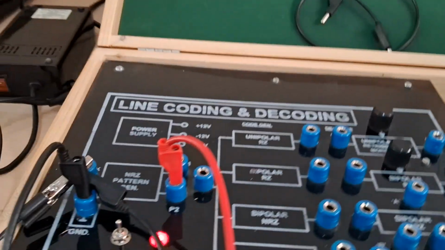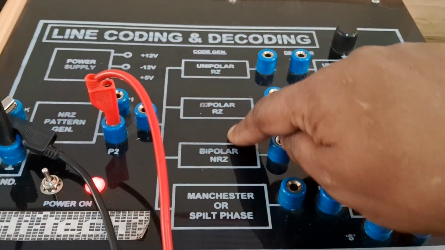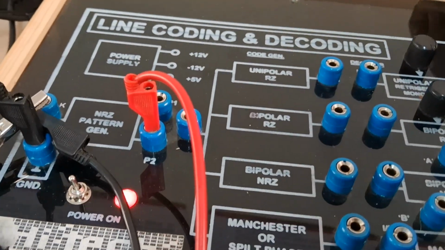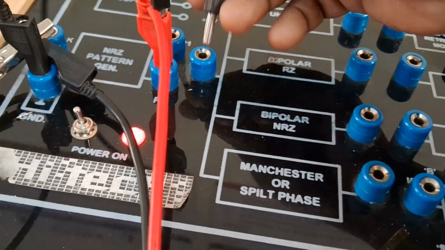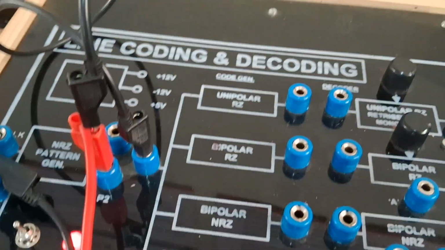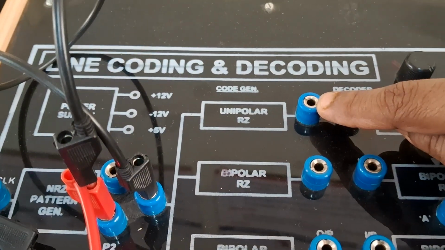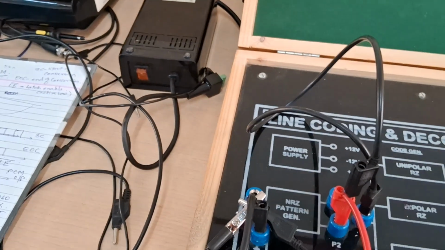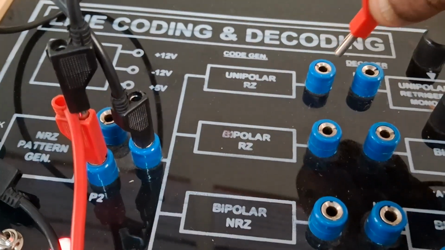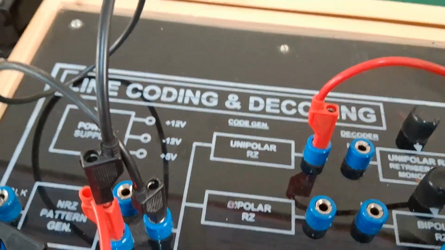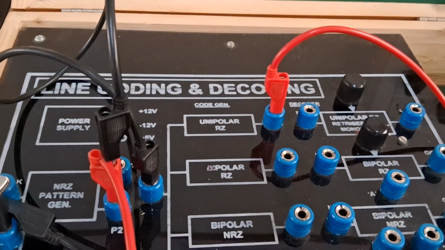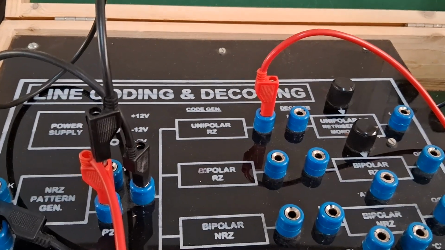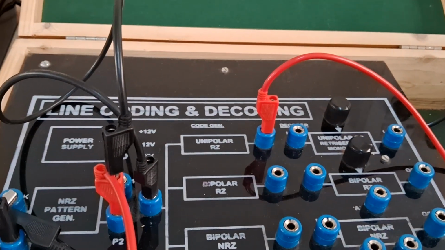So what are the different formats here? As I said, unipolar, polar, bipolar and so on. So what we'll do is apply this pattern as an input to this particular formatting circuit itself, right? Now the first format is a unipolar RZ format. Now we'll observe how the unipolar RZ works. Unipolar is polarity plus A, RZ is return to 0. What return to 0 means is that between the logic 1s, the format is going to return to 0.